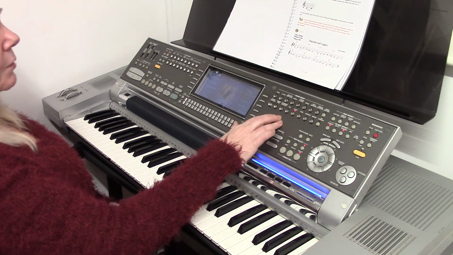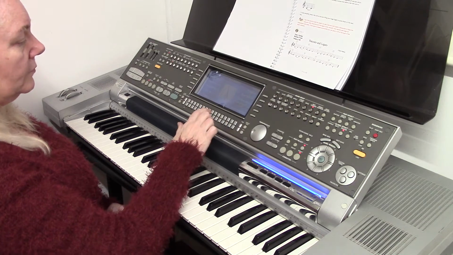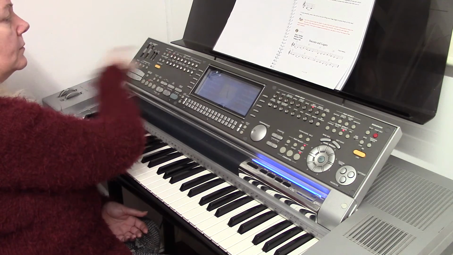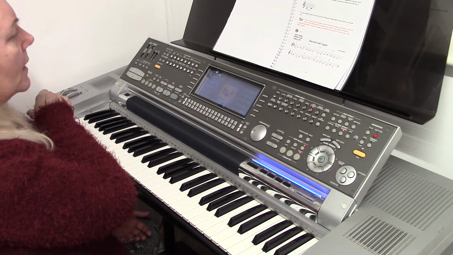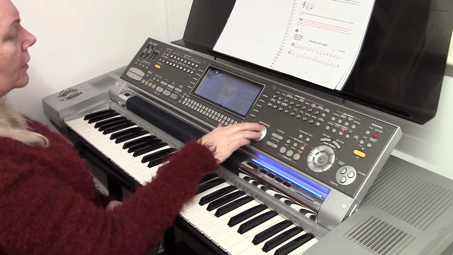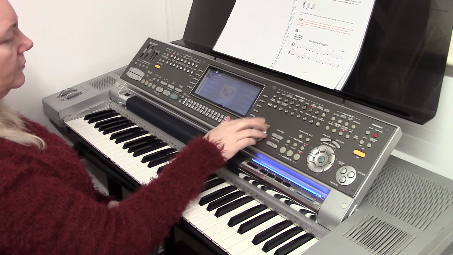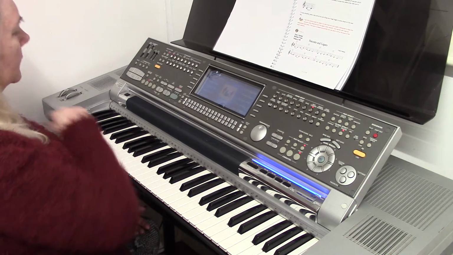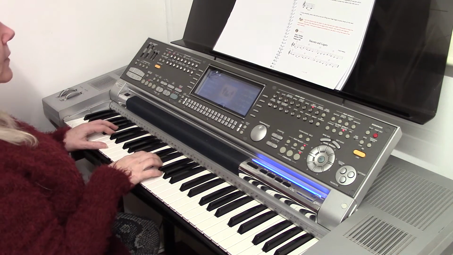So first of all, I'll put the voice in, clarinet, we put the 8-beat in, there we go, and a tempo of 100. Okay, here's the performance.